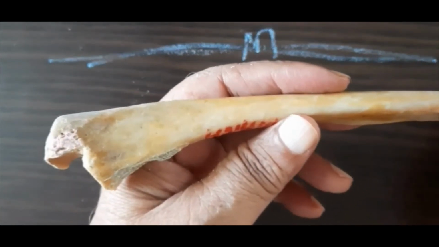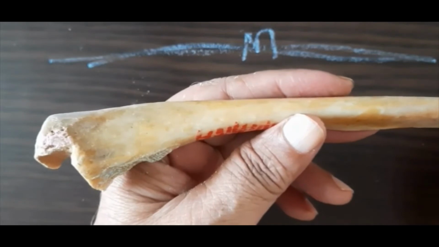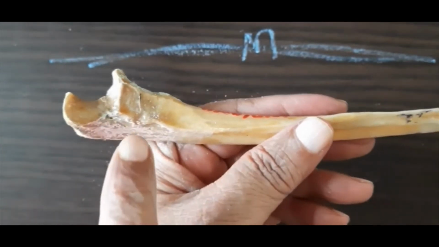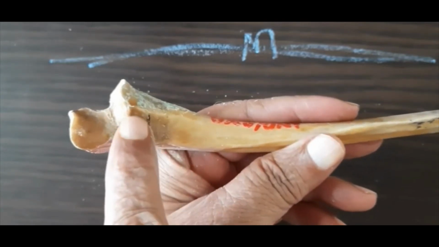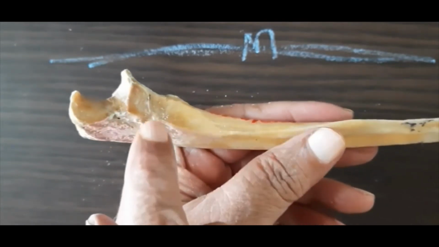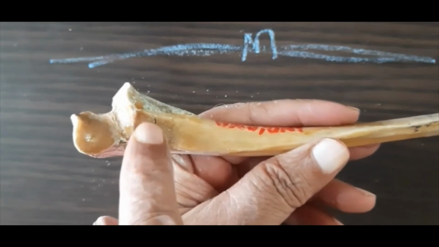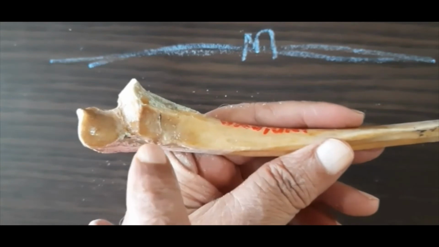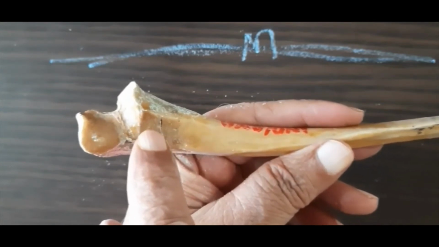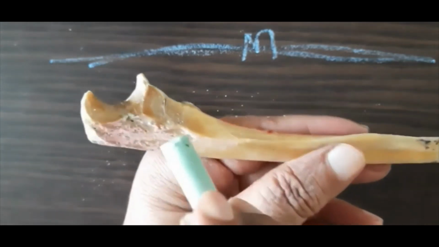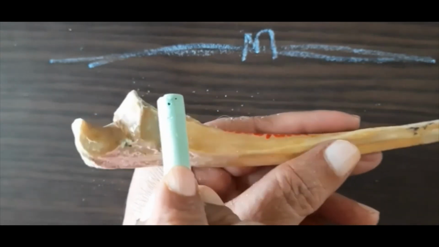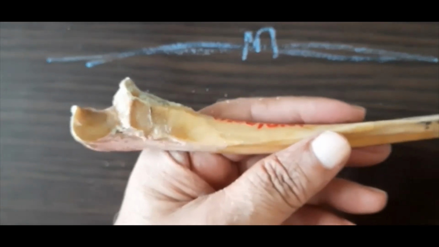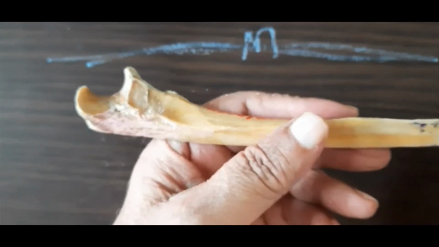Now let us see the lateral surface of this coronoid process. On the lateral surface, as I said, there is the radial notch, which is articular, and in this radial notch comes the disc-shaped upper end of the radius. This forms the superior radio-ulnar joint, and the margin of this radial notch gives attachment to the annular ligament, which encircles the head of the radius.